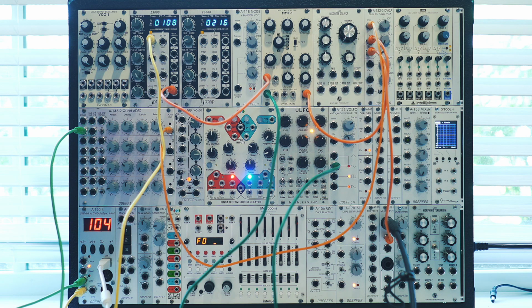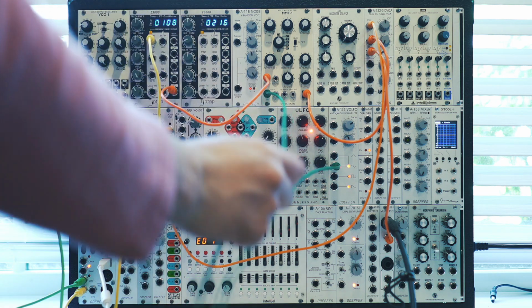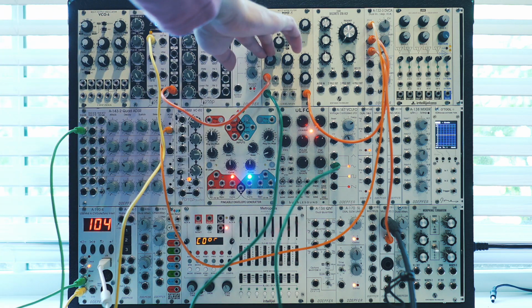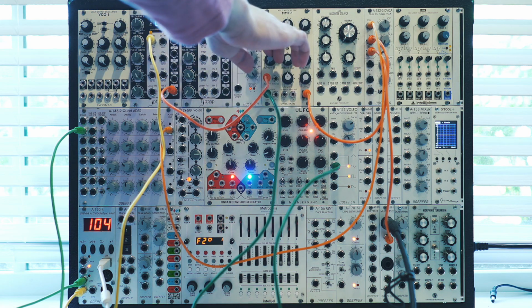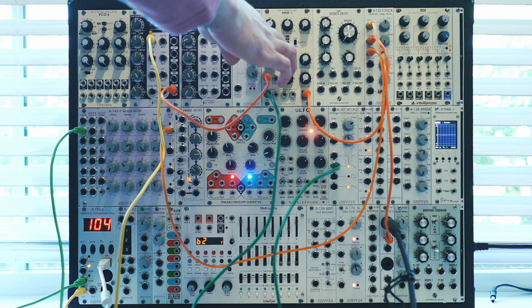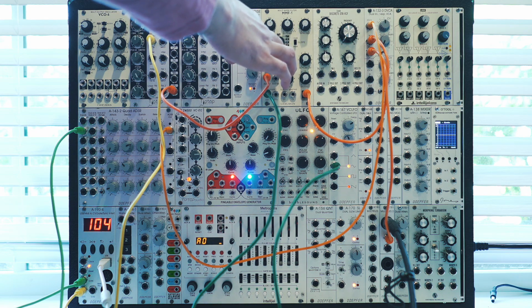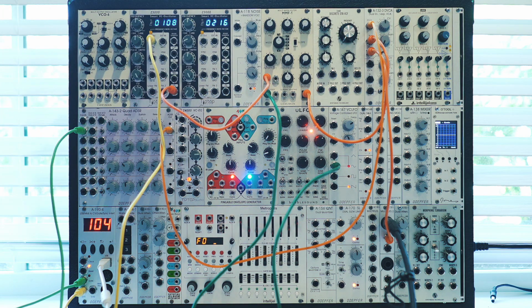Now we're not going to hear any modulation yet, because even though I have made the connection, there is a CV amount knob here for CV1. So we have this cutoff modulation set up, but the amount is set all the way to the lowest. So let's increase this. Leave it at 5, and now when I play a note, you can hear the modulation.